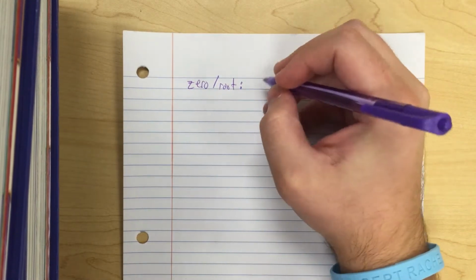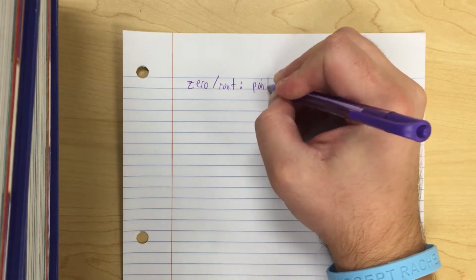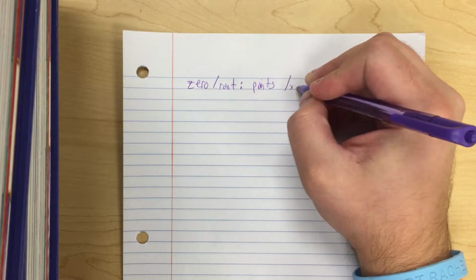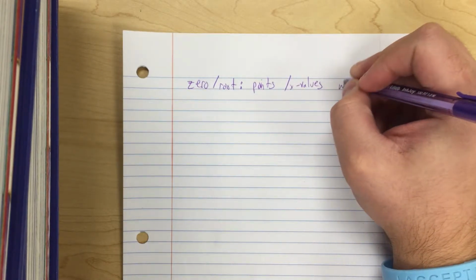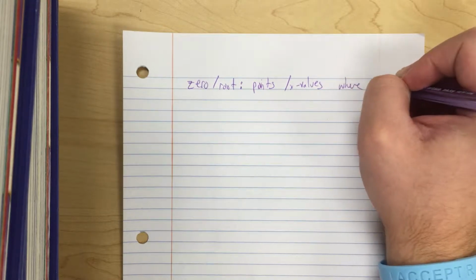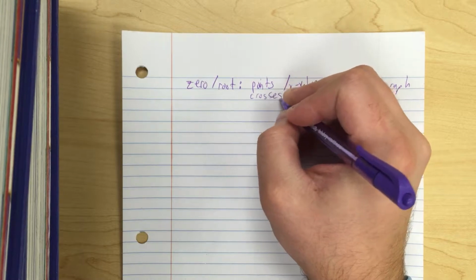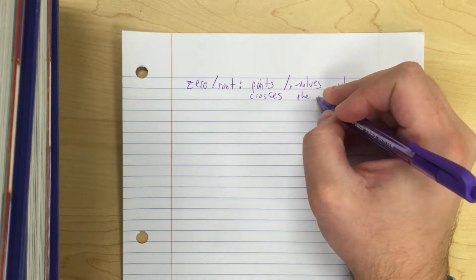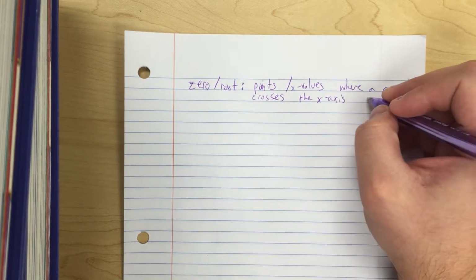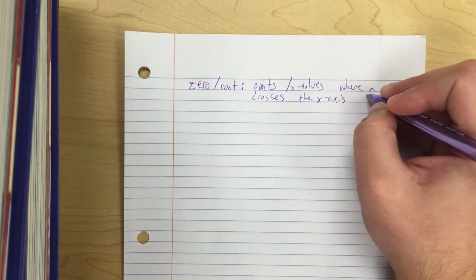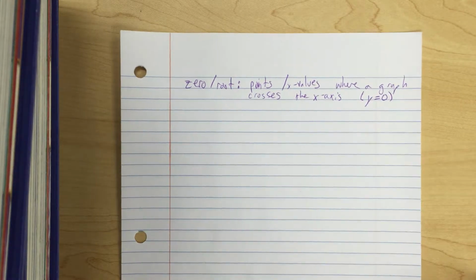These are the points, or the x values, where a graph crosses the x-axis. The reason why they're called zeros is because at this point you'd have a y value equal to 0.